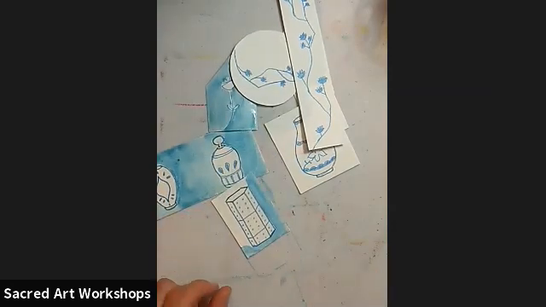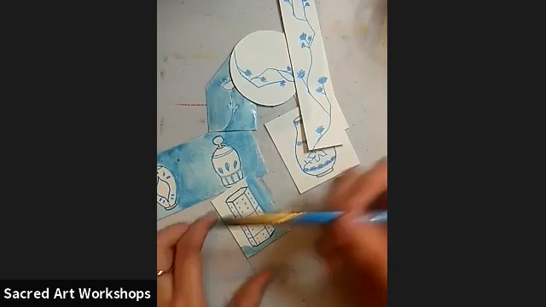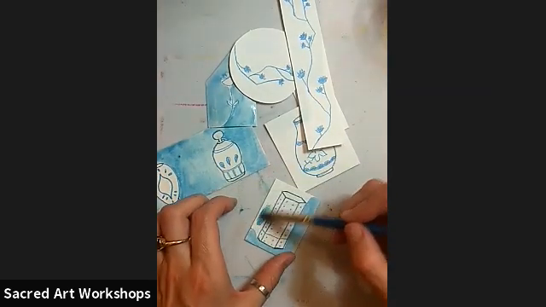Oops, out of the frame here. Oh, a tulip. I think we're done with the drawing part now, but a tulip would be very nice.